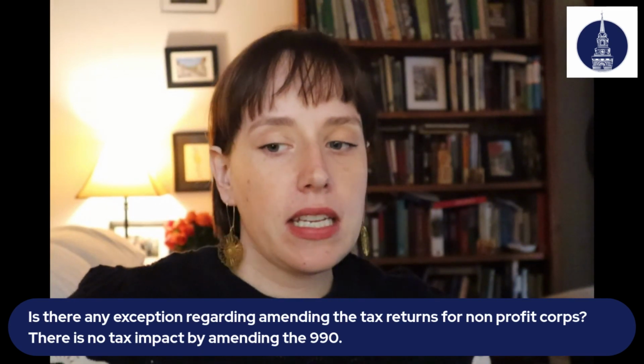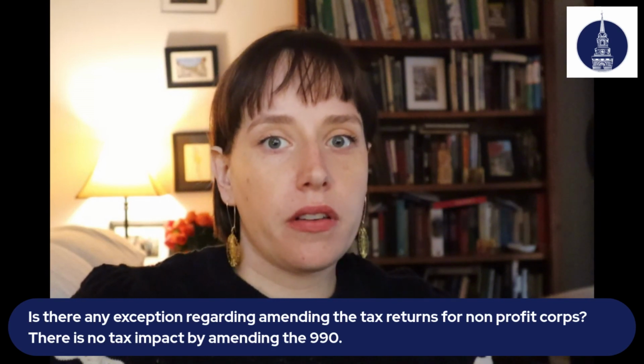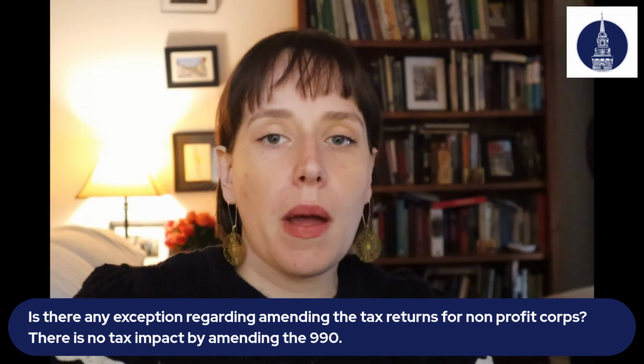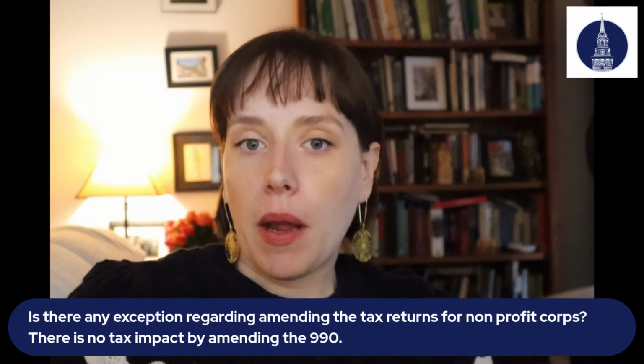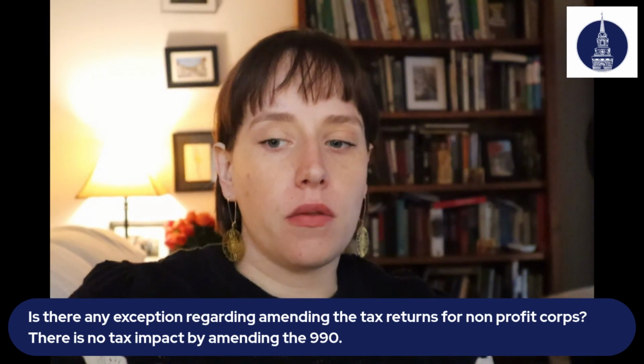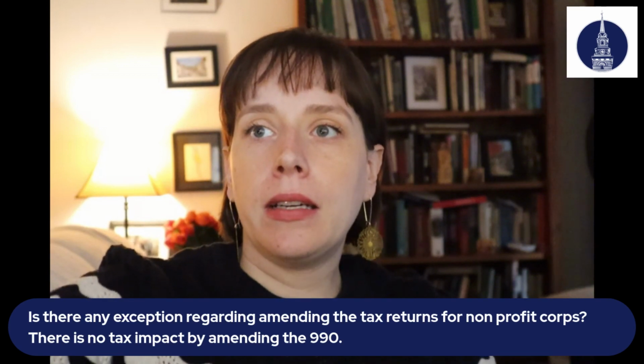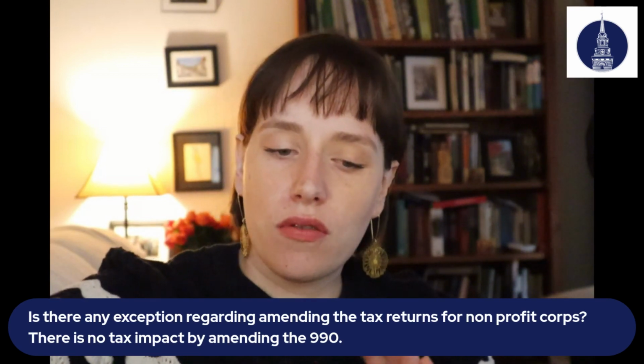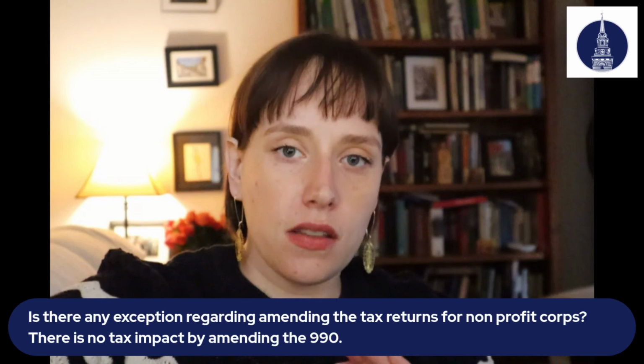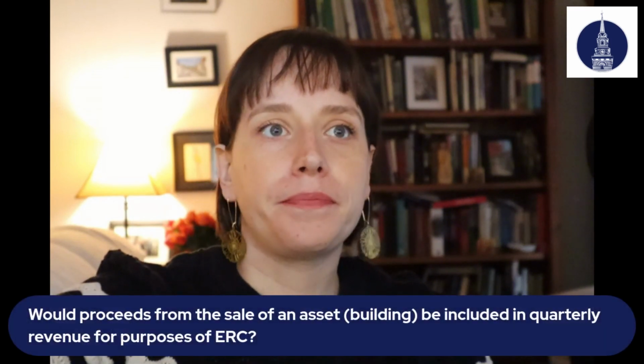But on the 990, that would be a question for the tax professional, what their judgment call is, if you need to do an amendment or not. It's not my practice area. I'd be inclined to put it in as a prior period adjustment, but I don't think it's strictly required the same way that it's strictly required for for-profits.